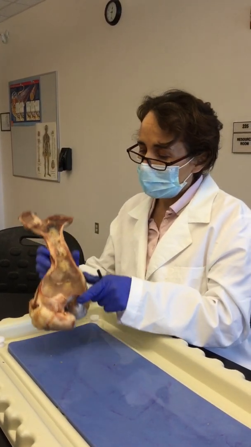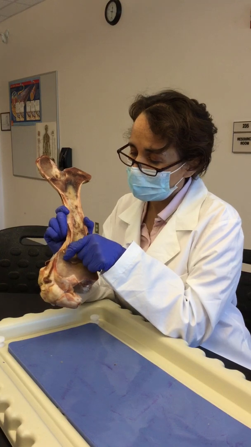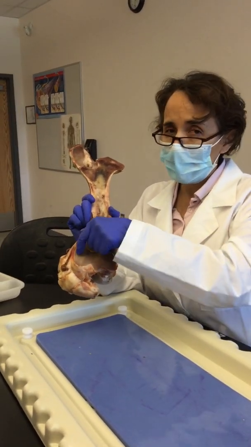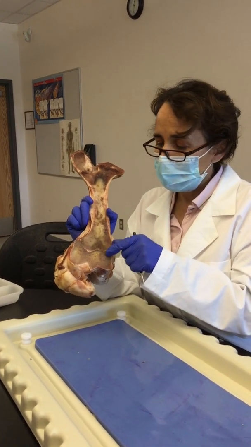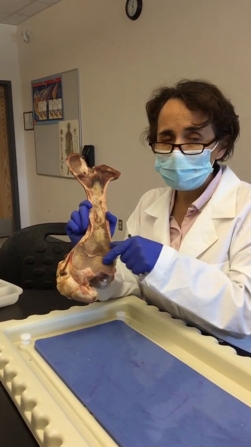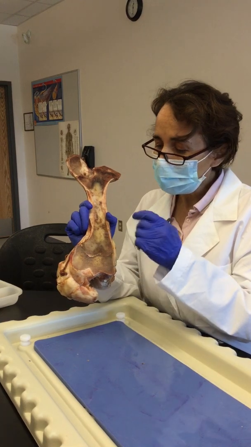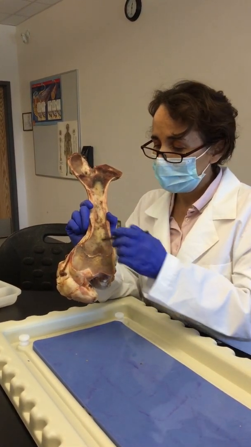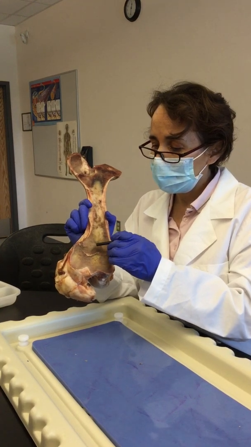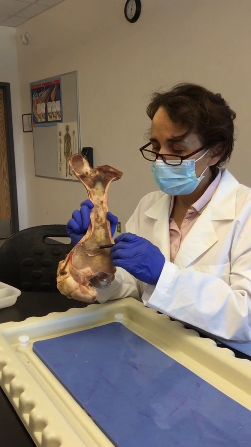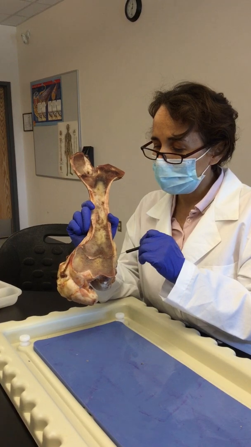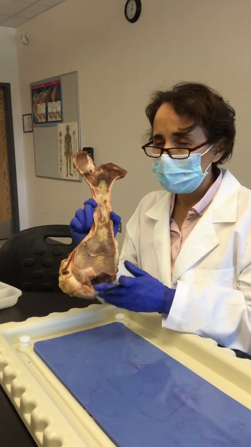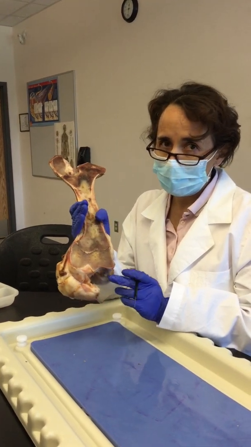Now, when a young animal or a young person is growing, it will have within the metaphyses a pad of cartilage. And this will be called the epiphyseal plate. And as we finish the growth in length, this epiphyseal plate gets replaced with calcium, and then eventually it will lead to the formation of a line. That is going to be called the epiphyseal line.